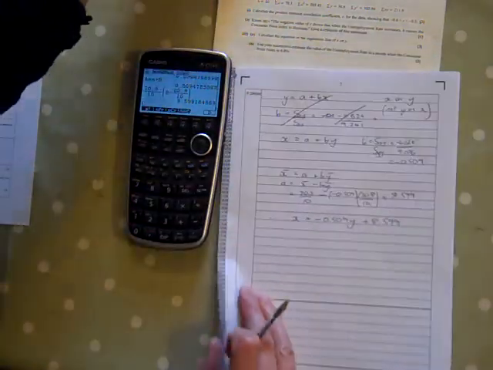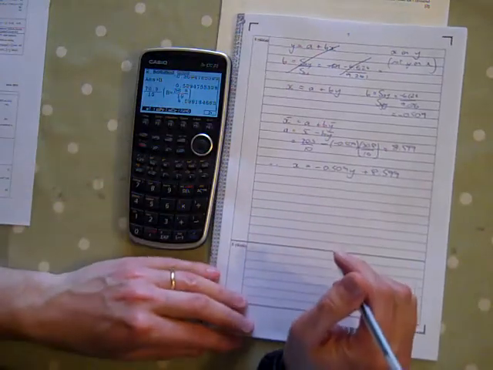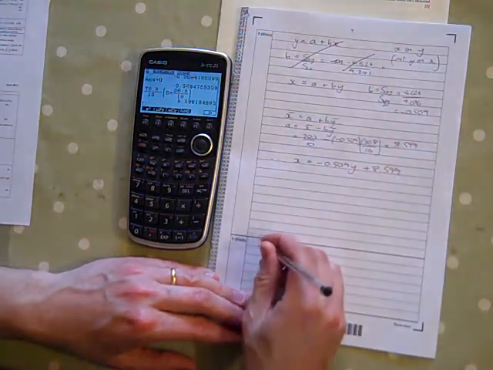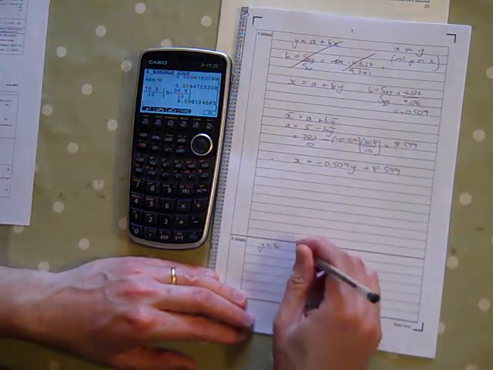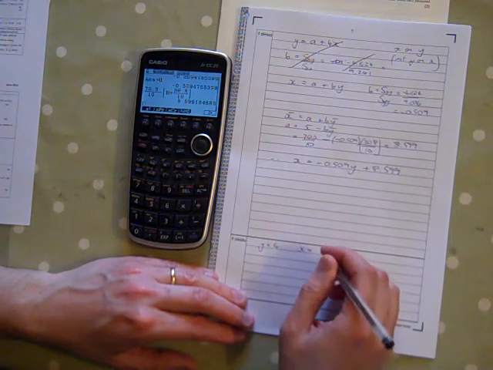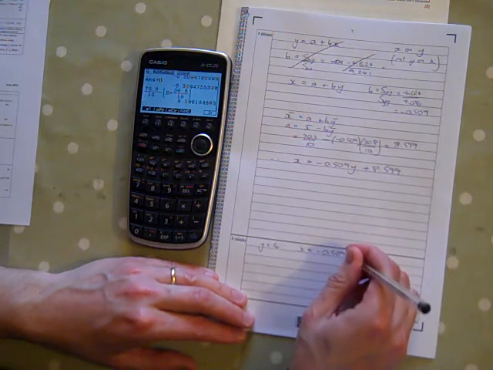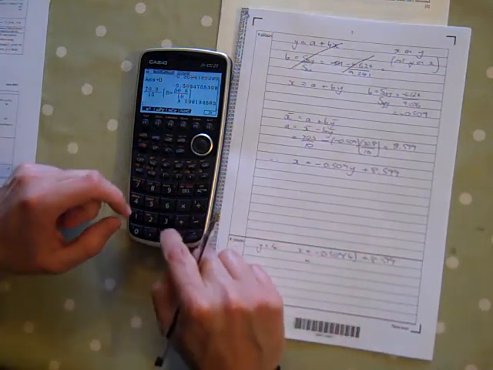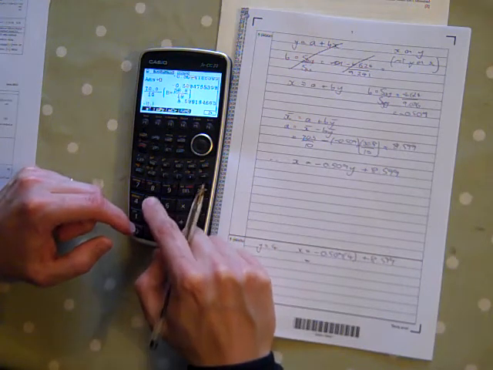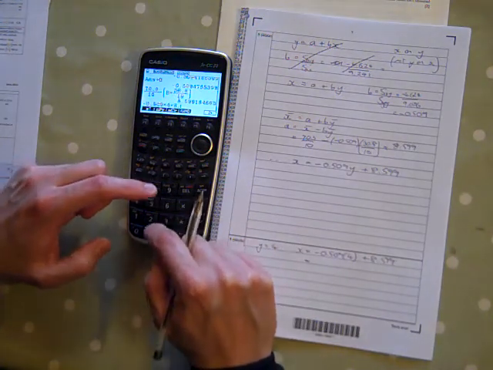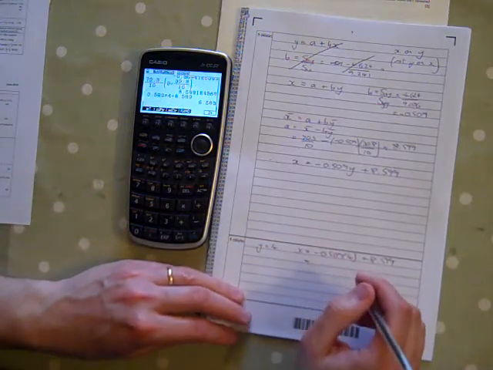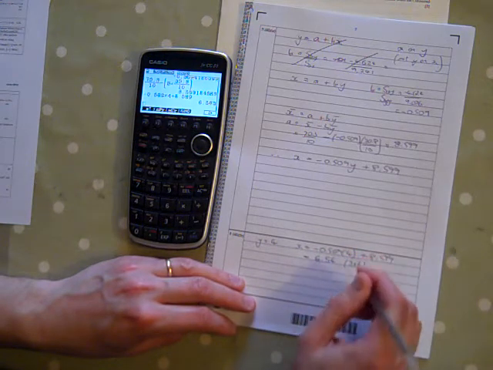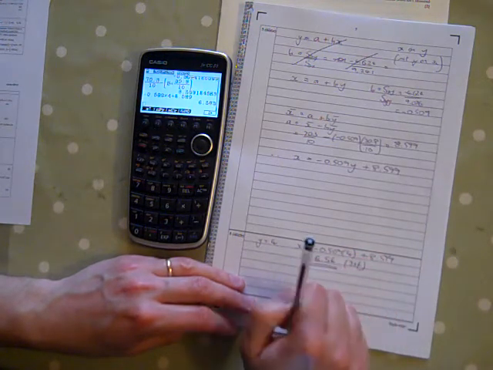Right, use your equation to estimate the value of the unemployment rate when the consumer price index is 4. Consumer price index is the y value, so if y equals 4, we're subbing that in. X is minus 0.509 times 4 plus 8.599, giving us 6.56 to 3 significant figures. There we go.